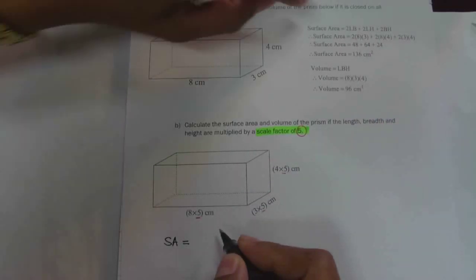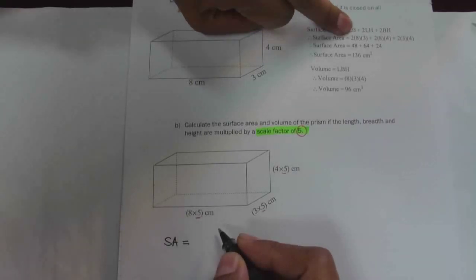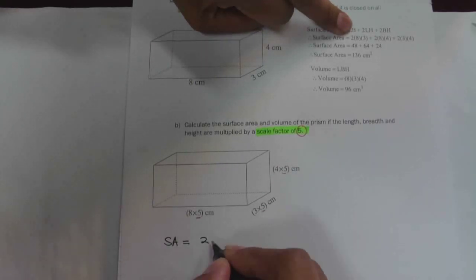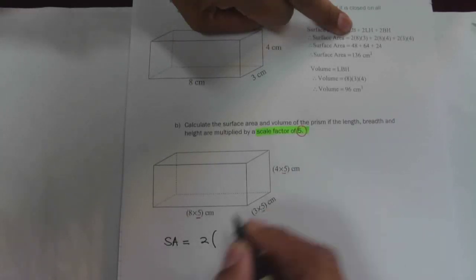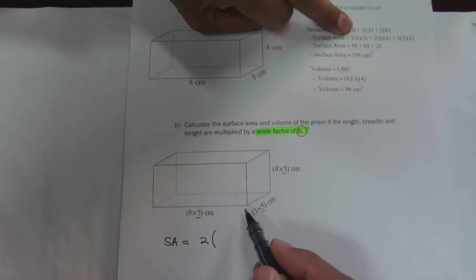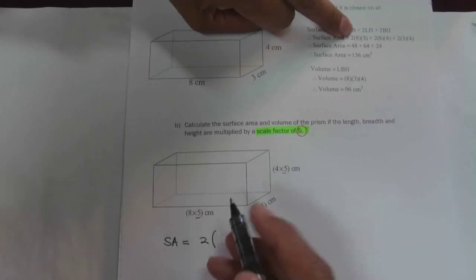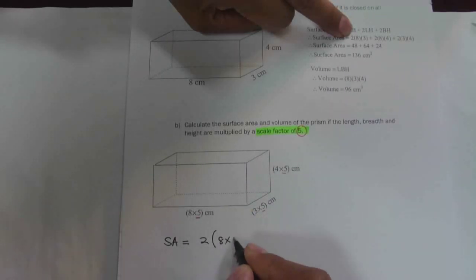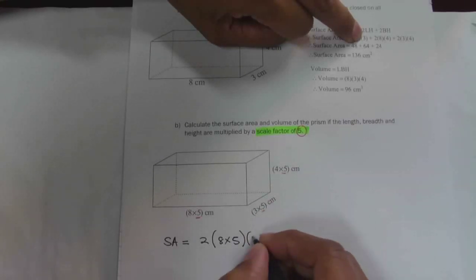So if you look at this one, it will be 2 times. 2 represents the number of rectangles with the same measurements. The 8 here was multiplied by 5. The 3 is multiplied by 5.